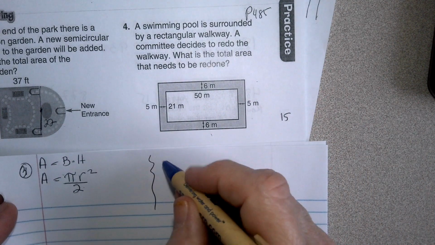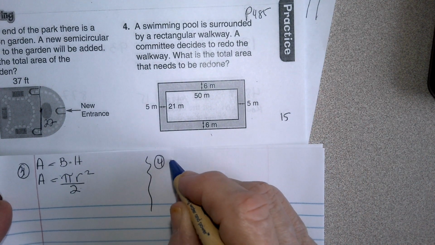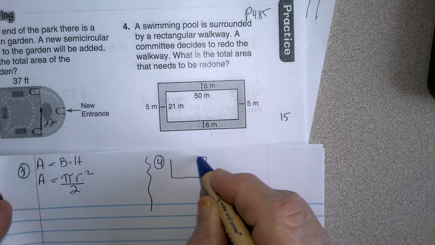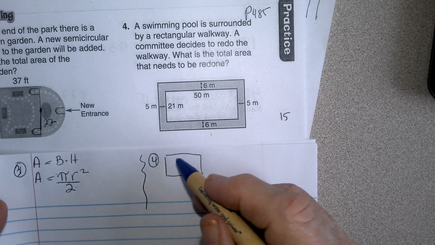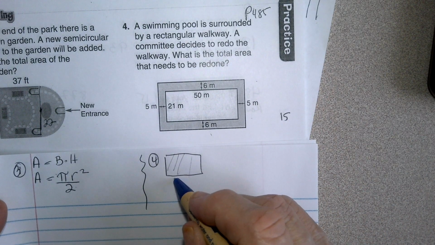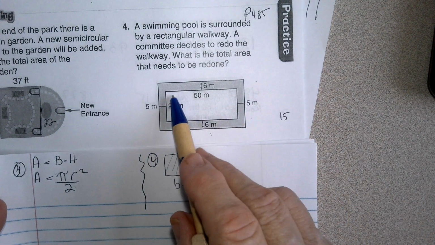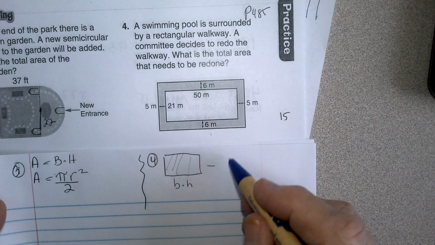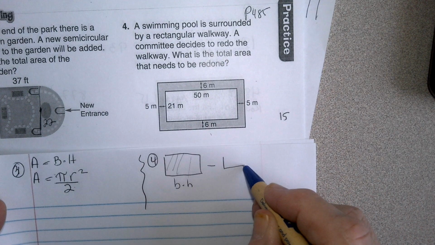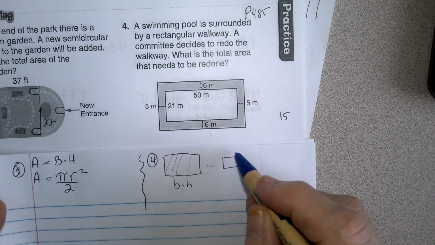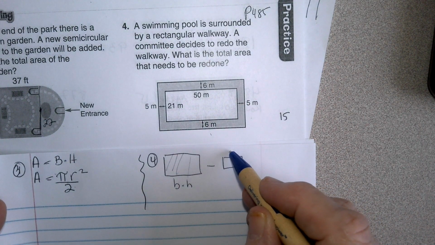So who knows a plan of how you would do this one? The area for the entire. Very good. You're going to take the area of the whole thing, and then you're going to take away the area of the what? Or inside. The area of the swimming pool. So you're going to take away the area of the smaller rectangle of the swimming pool. And I think you've got, oh, there's one dimension you don't have.